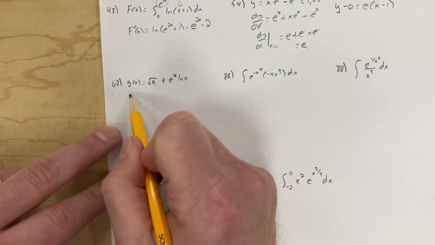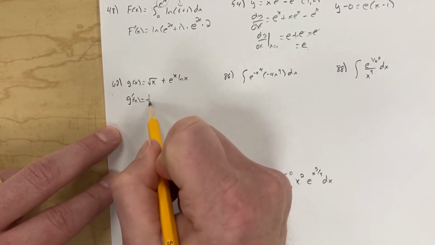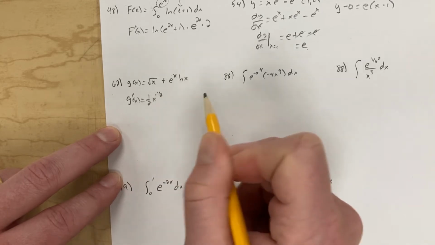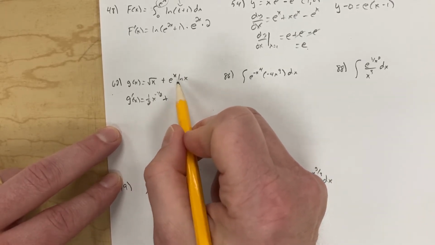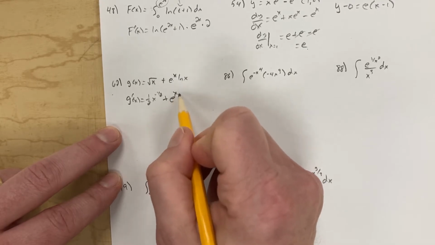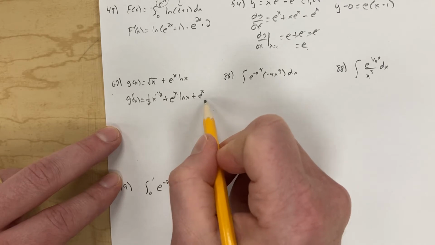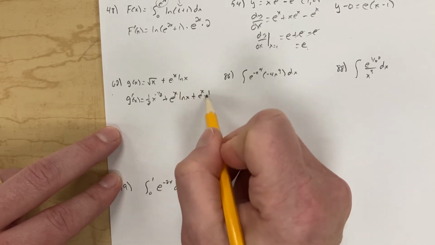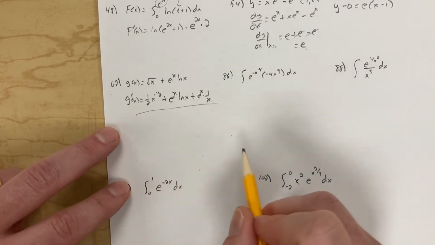62, we're looking for the derivative here. So it's the derivative of the square root of x, which is 1/2 x to the negative 1/2. Plus, then the derivative here is going to be a product rule. So derivative of e to the x is e to the x. Leave natural log of x alone. Plus, now leave e to the x alone times the derivative of natural log, which is 1 over x. So that'd be our answer there.